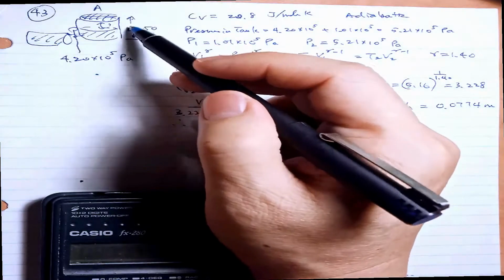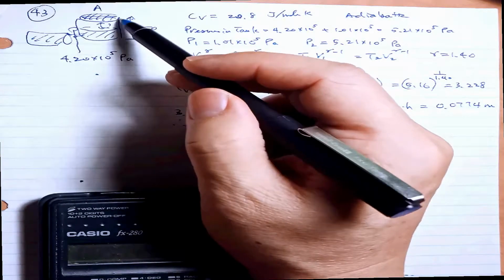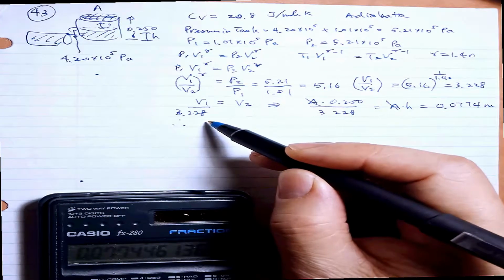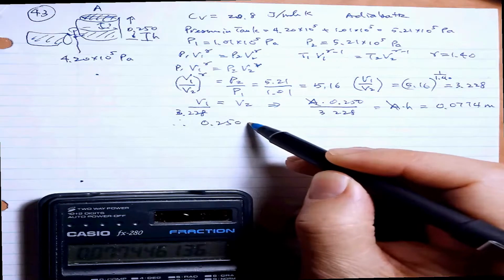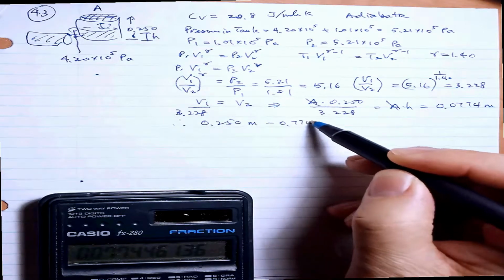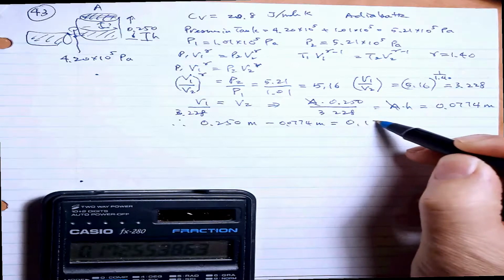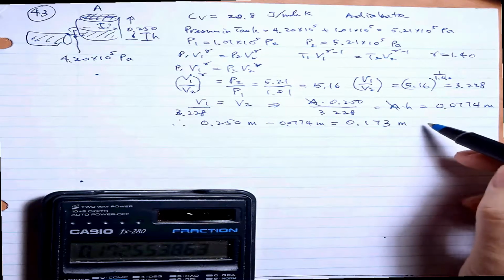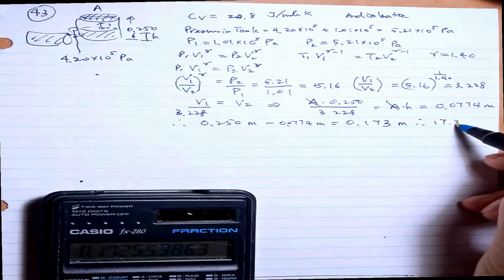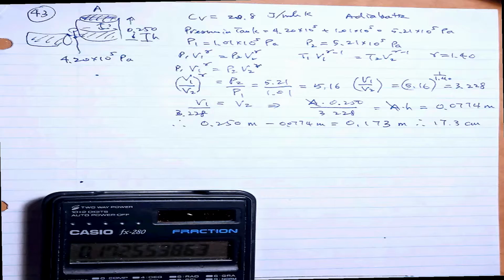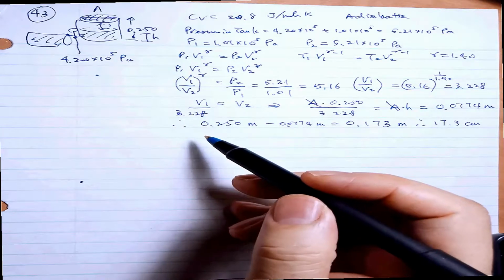So therefore, the amount of height that you need to move the piston by will have to be the total height of 0.250 meters minus 0.0774 meters. So I get 0.172 or 0.173 meters. Therefore, the piston has to move down 17.3 centimeters, or 0.173 meters. Same thing. So that is part A.